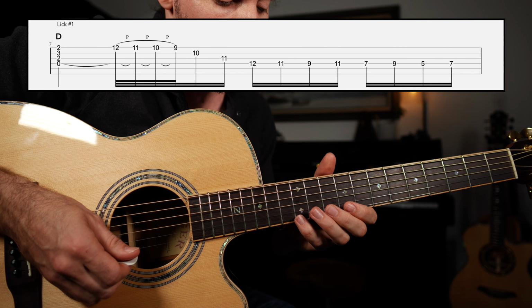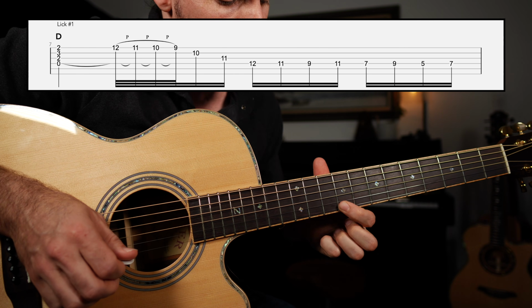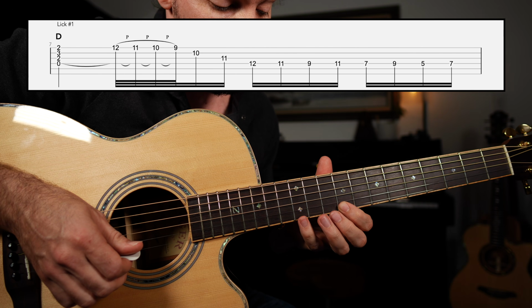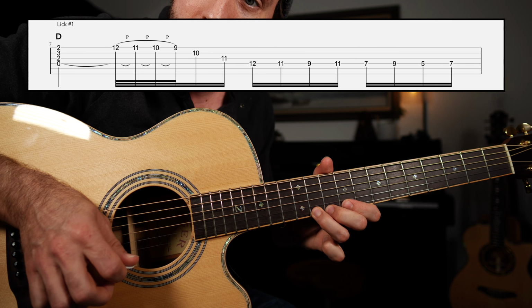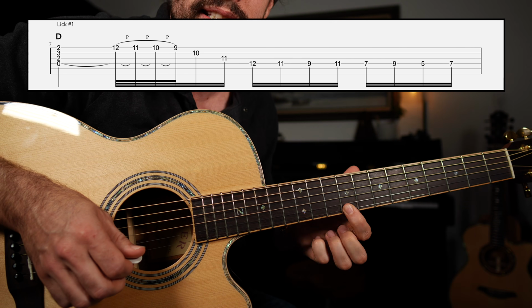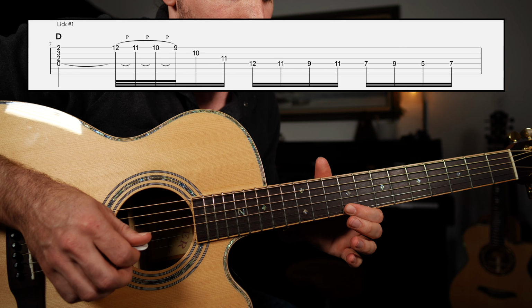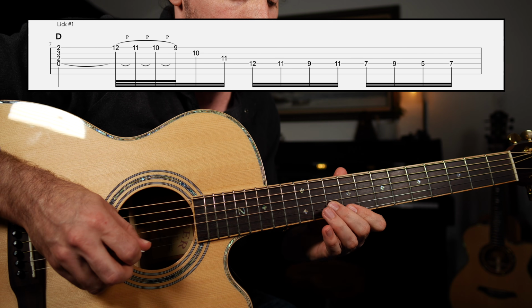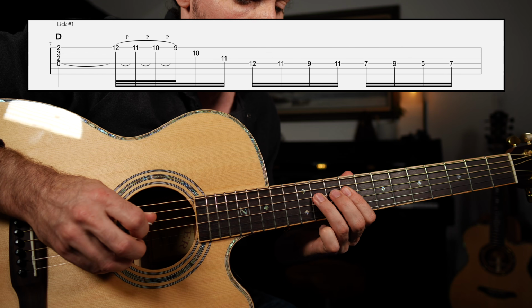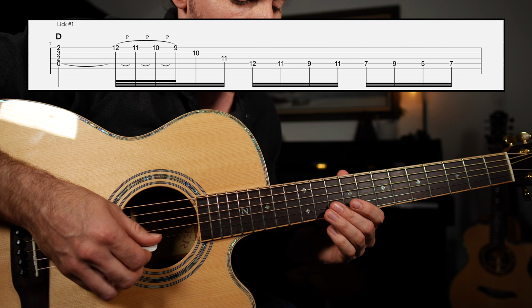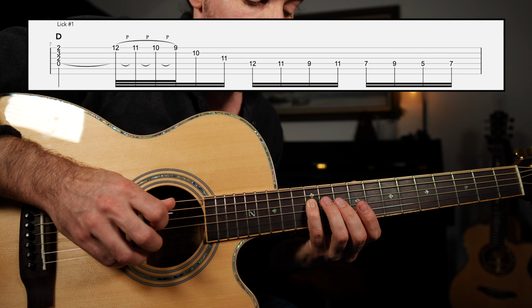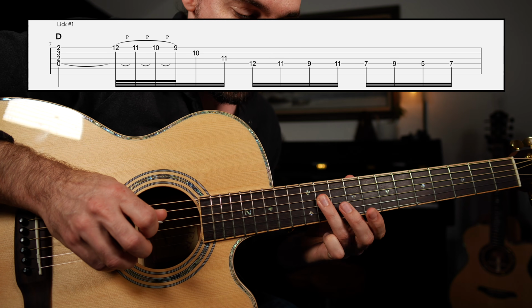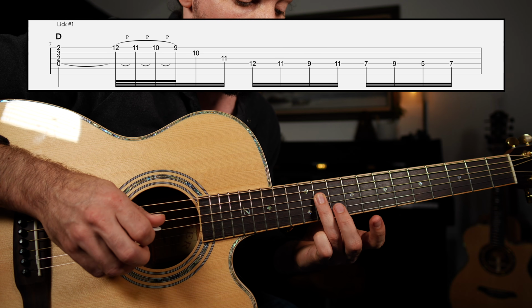I'm gonna start off doing a slur down the high E string. So 12, 11, 10, 9, all with pull-offs. That's gonna take some practice. All right, then I can go down that staircase. All right, so 10, 11, 12, descending down the D string, and then going back up to fret number 11.